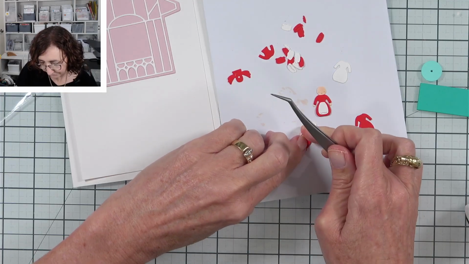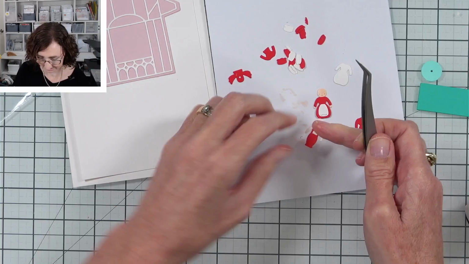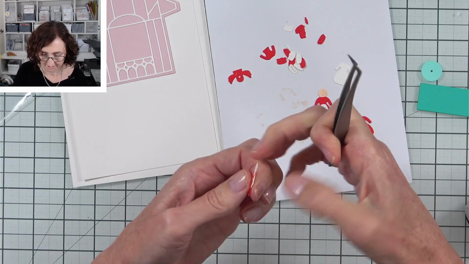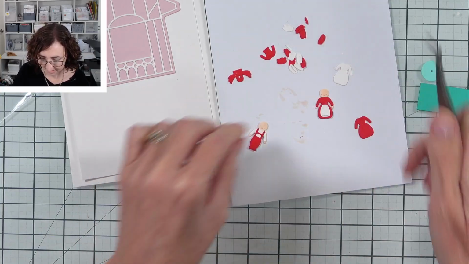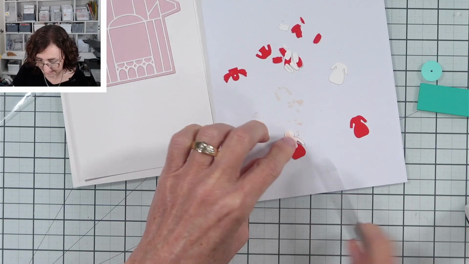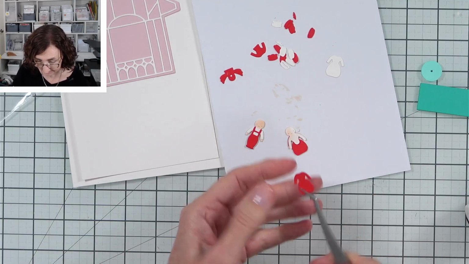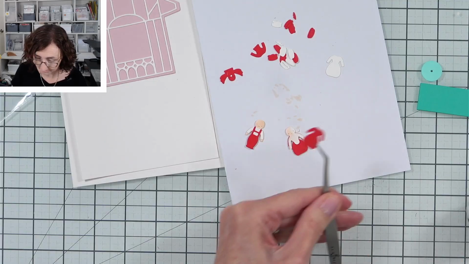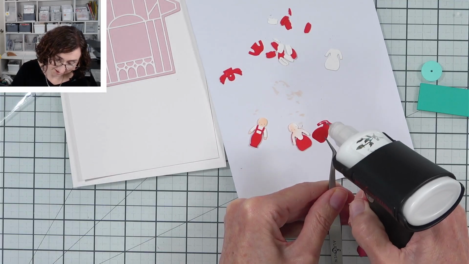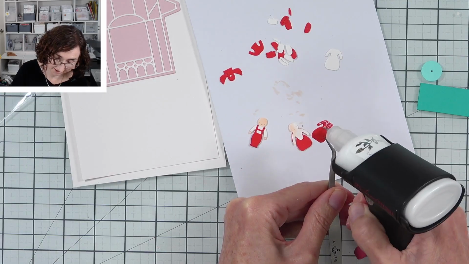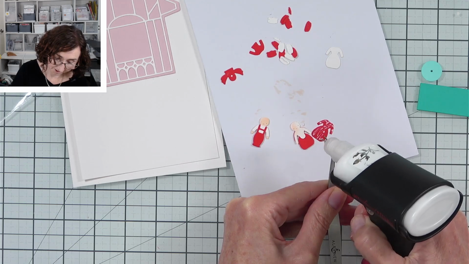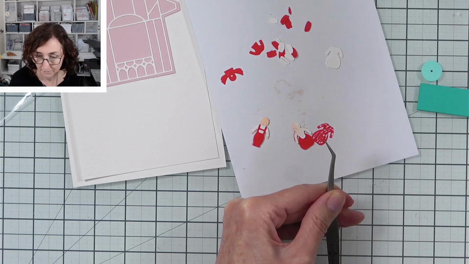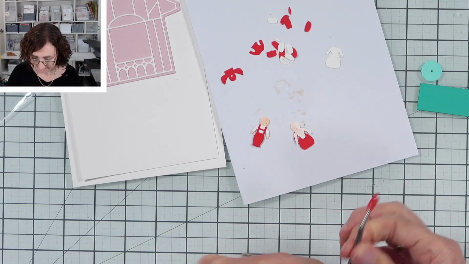Now, I did have to practice this particular interactive design because I have not made it in years. I'm going to use a set of dies to do it because I have the dies, and they're made by one of my favourite paper crafters, Julie Soul.